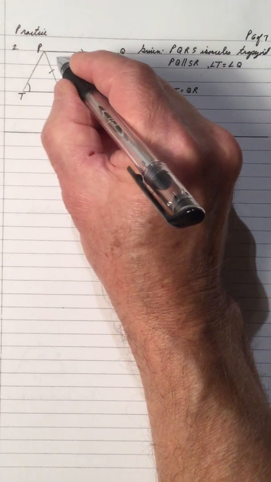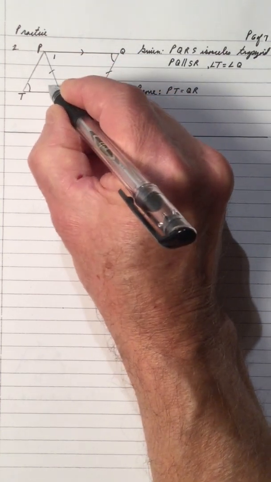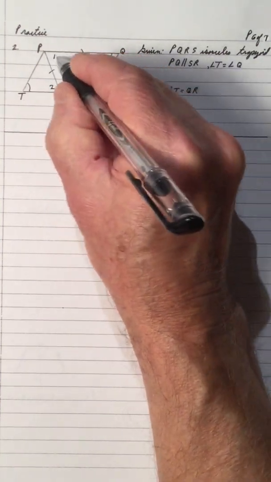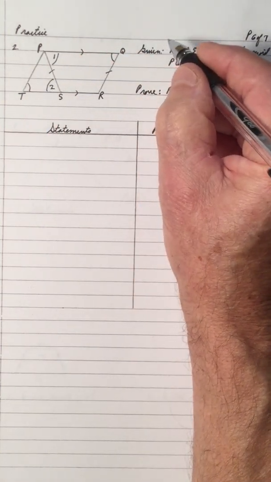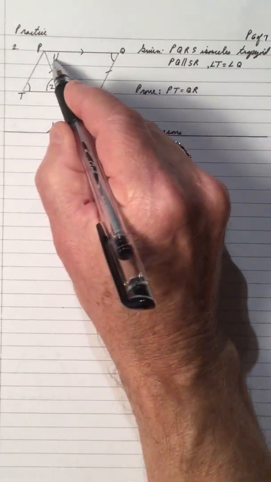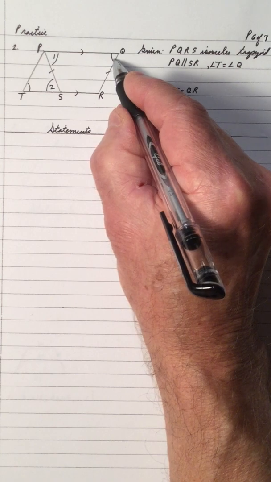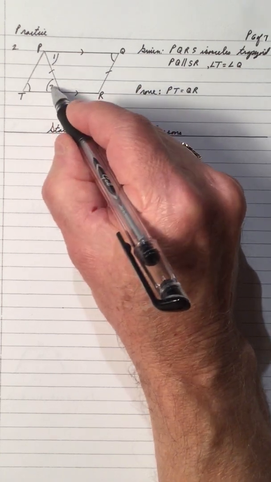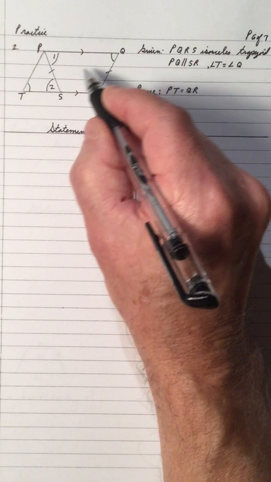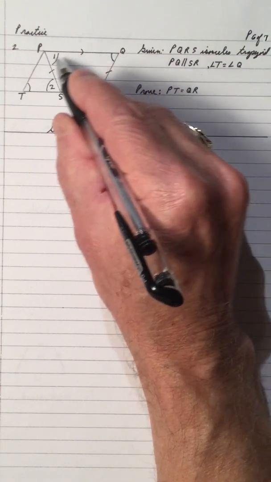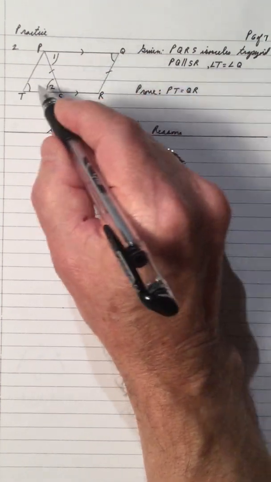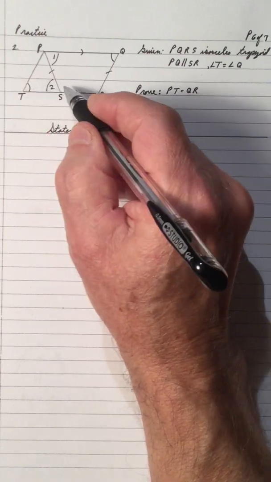So the parallel lines, I'm going to use some numbers. Let's use angle 1 and angle 2. Because of the parallel lines, 1 is going to equal 2. Because I have an isosceles trapezoid, PQRS, 1 is equal to Q. So if 1 is equal to 2 and 1 is equal to Q, that means 2 is equal to Q. But we're also given that T is equal to Q. So put all of them together and we'll come up with T is equal to 2 by transitive.